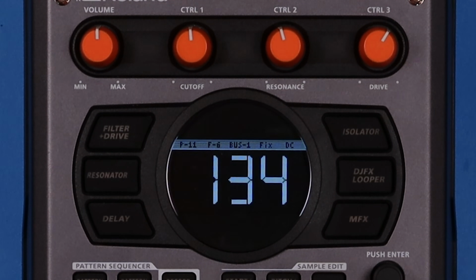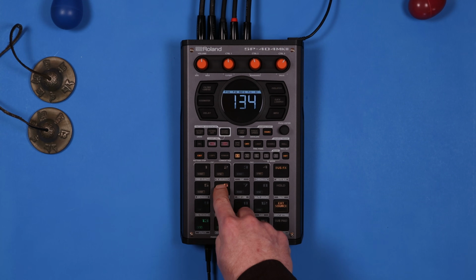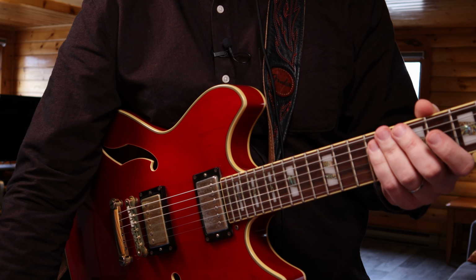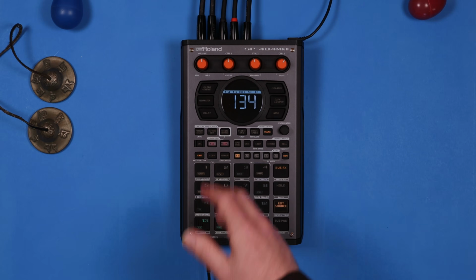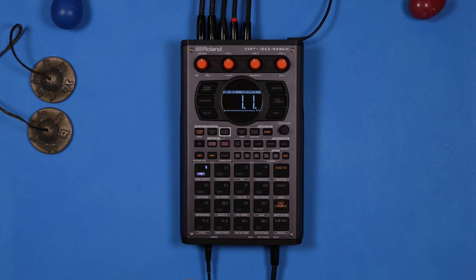So you see it stopped right away, and now on pad 6, I've got the bass part I recorded, and now it's ready to be added to our pattern, just like we added the drums. Nice.